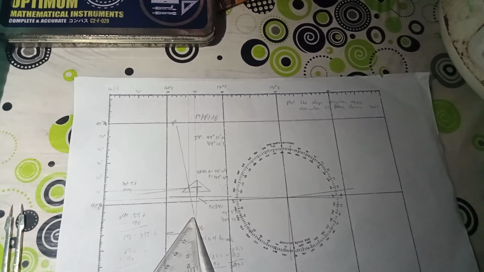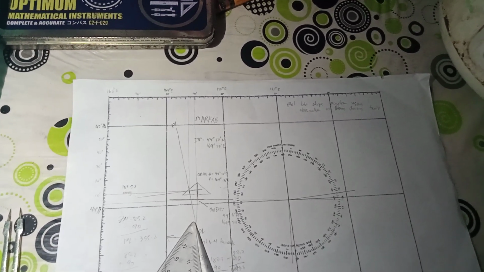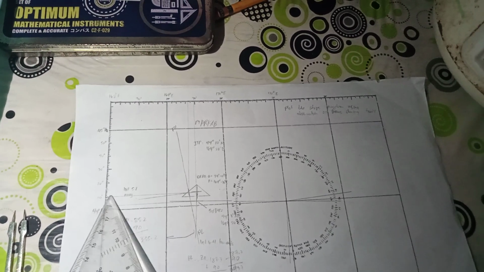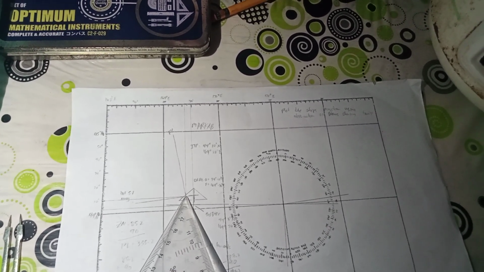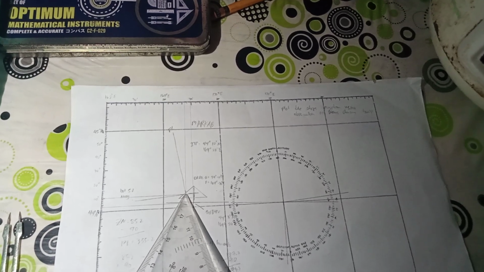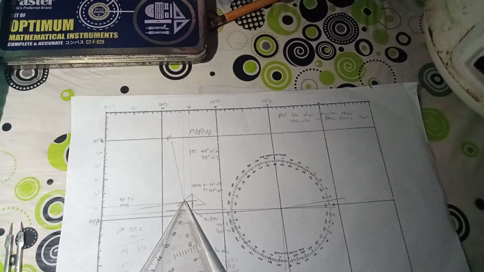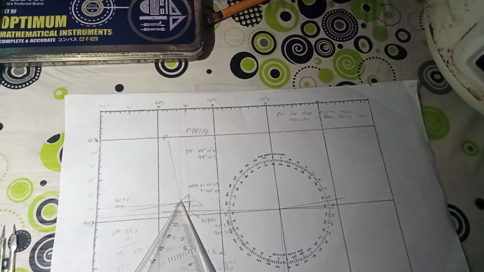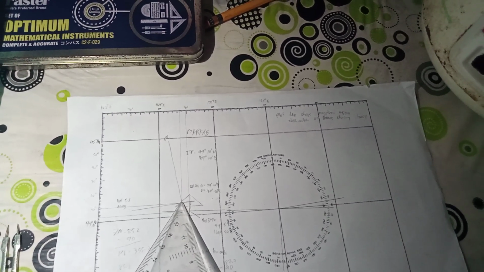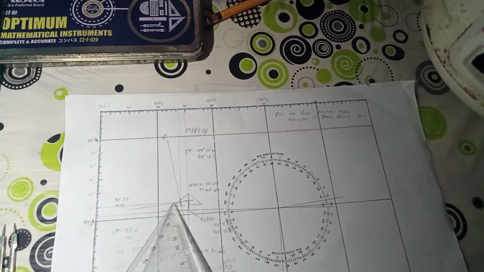Next to do is to get the longitude and latitude of our intercept. Since our intercept is here, get the intercept terminal point. This is our ITP.